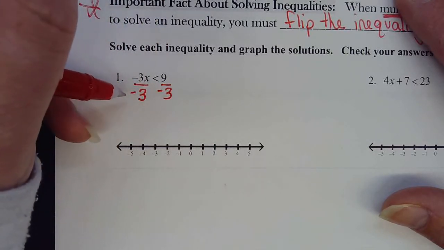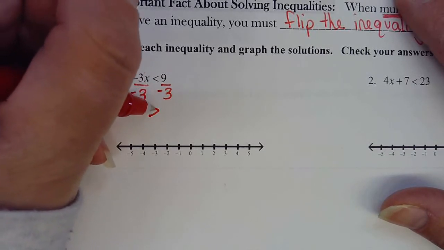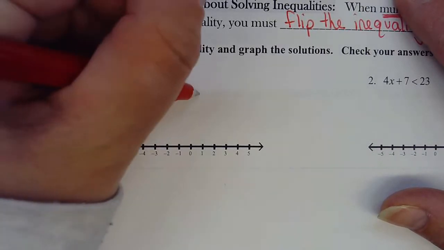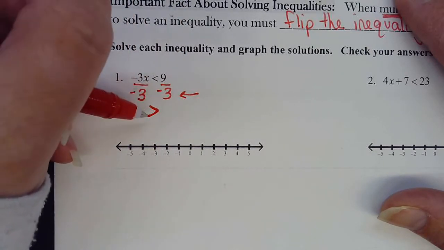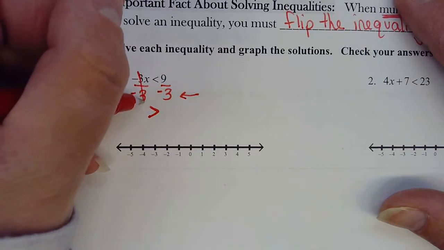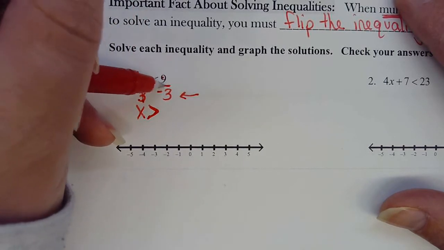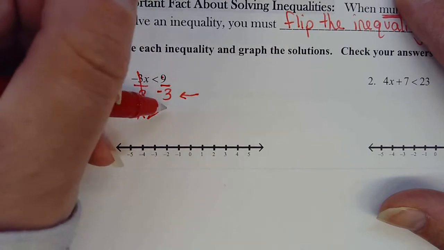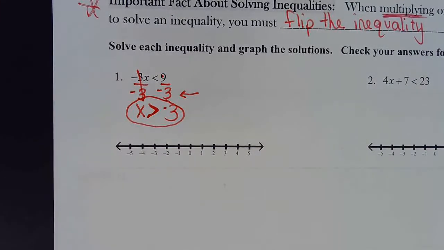Since we are dividing by negative 3, you have to flip your inequality. We divided by a negative right here. It's on the bottom. We divided by negative 3, so the less than becomes a greater than. This cancels. We have x now is greater than. What's 9 divided by negative 3? Negative 3. So our solution is any x value that's greater than negative 3.